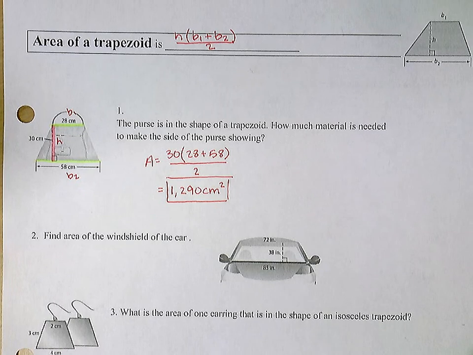Questions on number 1? All right, do number 2.